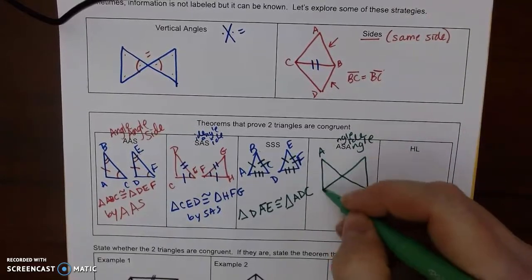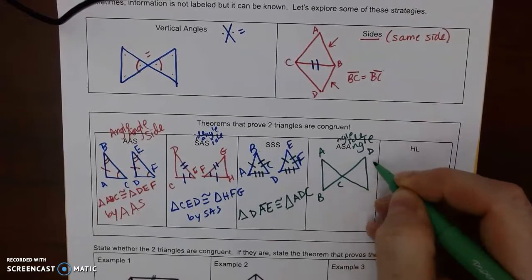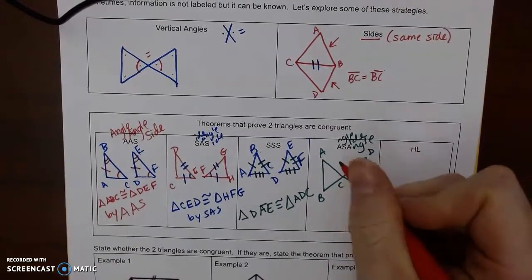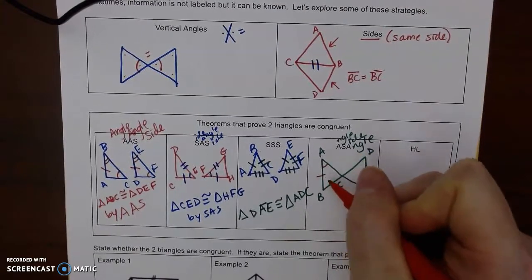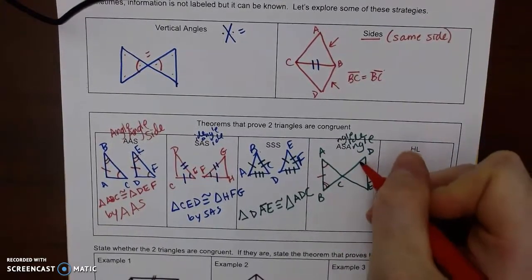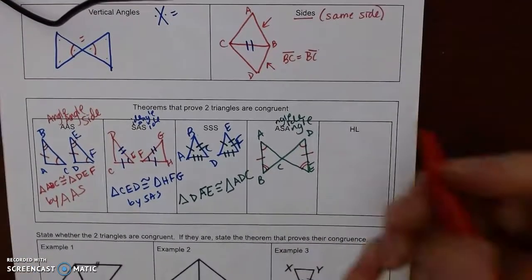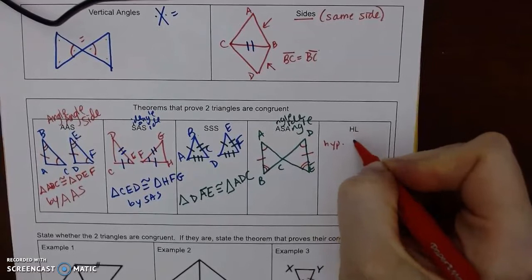We're just going to get a little different because all your pictures can be different. So I would have an angle, a side, and then an angle. An angle, a side, and then an angle. Okay. And then HL stands for hypotenuse, leg.